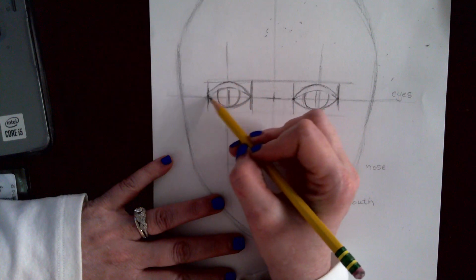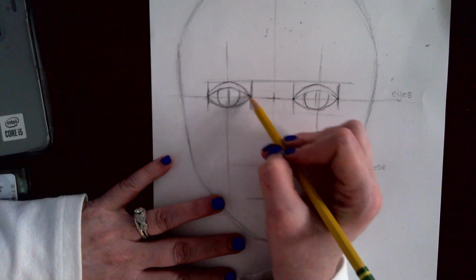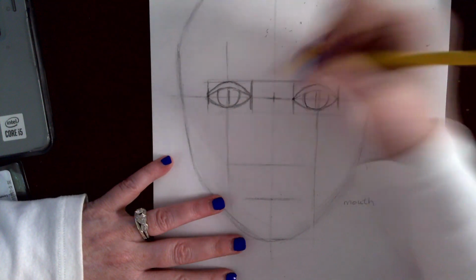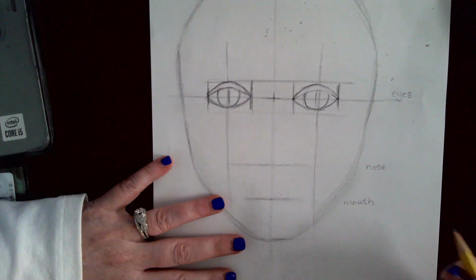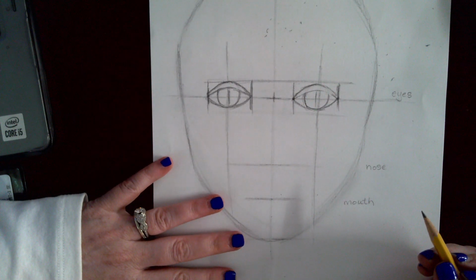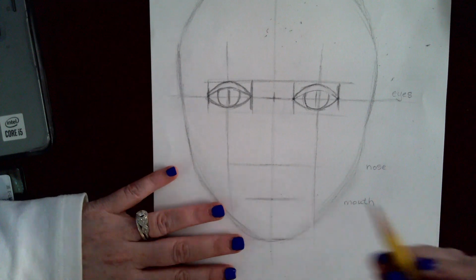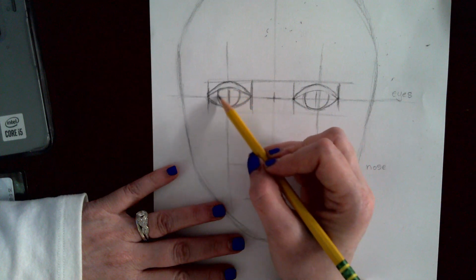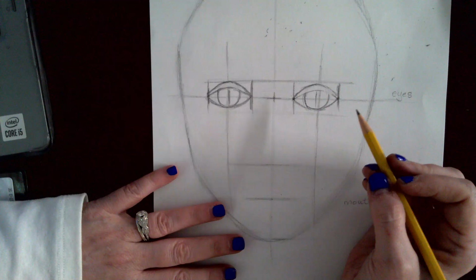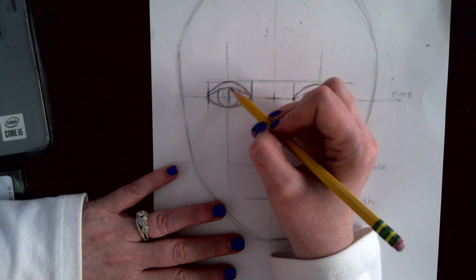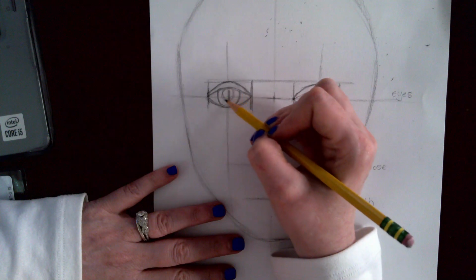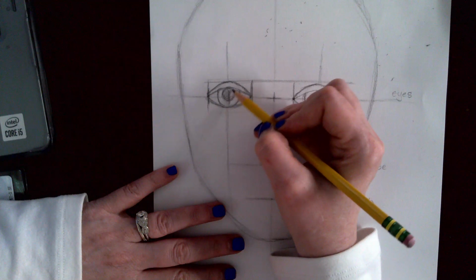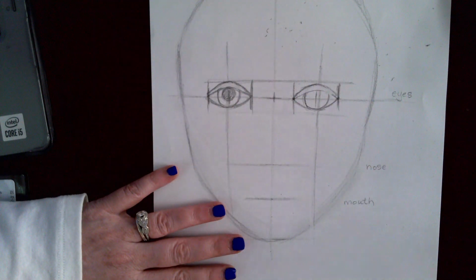I know this looks a little bit strange to start off with, but when we start adding shading to this, things are going to look a lot more realistic. Okay, so we've got the whites of the eyes, we've got the iris. Let's go ahead and do the pupil. I usually just shade it in like that to see if I like it.